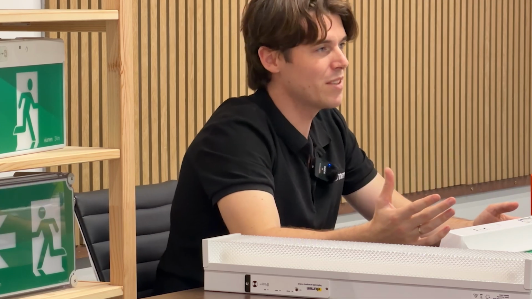It's important that you identify what type of site you're on, because if it's a self-testing site, in order to maintain the benefits of self-test, you need to replace any self-testing lights with self-testing lights. Because if you replace it with a manual light, you're going to have to do the 90-minute drop test.